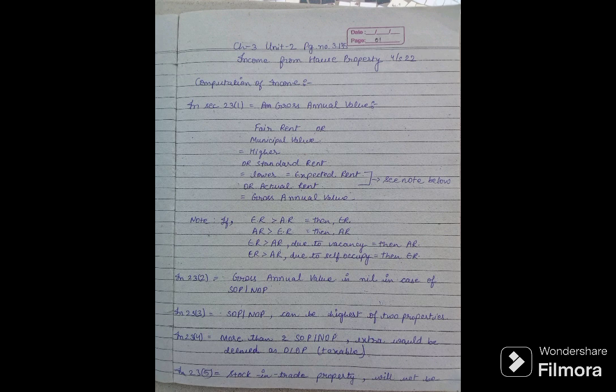Third is NOP property, which is not occupied property, which is neither used for residential purposes nor for rental purposes by the SSC. Fourth is DLOP property, which is deemed to be let out properties over and above a limit of SOP and NOP properties. The extra properties would be deemed to be let out properties and would be taxable for the purposes of income of House Property Head. Now coming to section number 23 for calculation of gross annual value of house property.